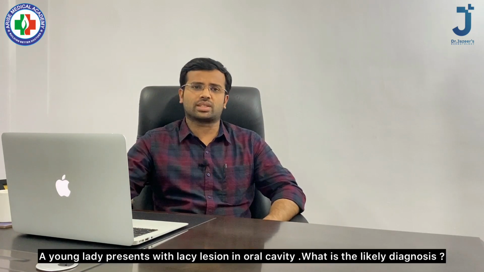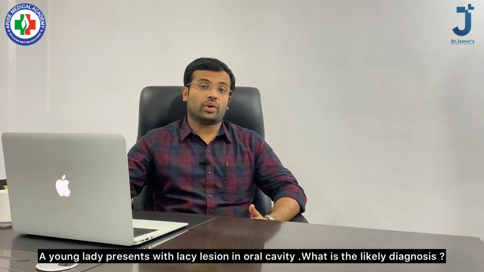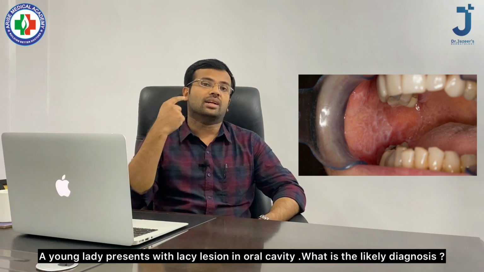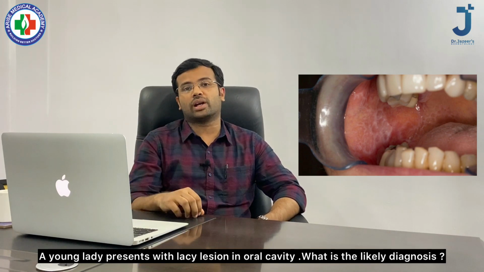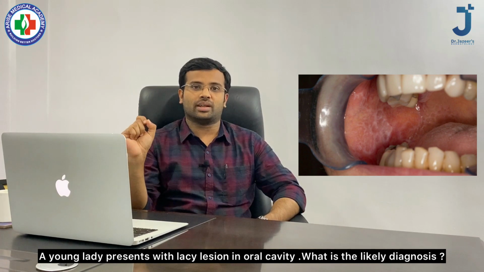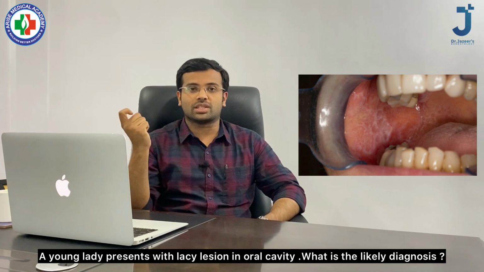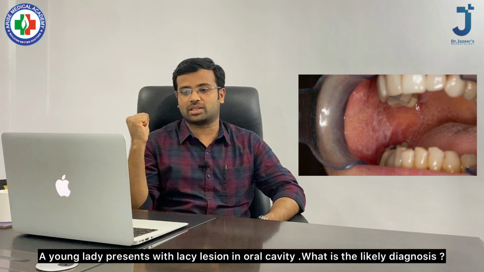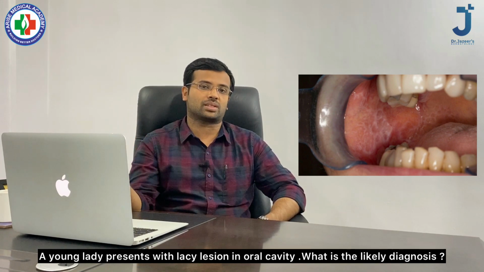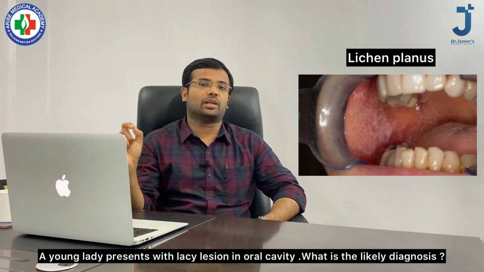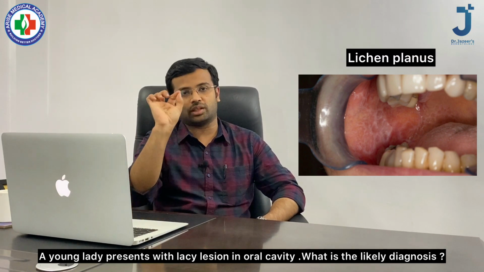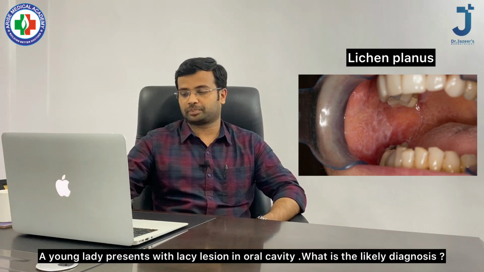The next question was again an image based question, where the question says that a young lady presents to you with a lacy reticulate lesion within the oral cavity. A lacy reticulate lesion in the oral cavity is very typical for which disease, among those papulosquamous diseases? Is it candidiasis, psoriasis, or lichen planus? The answer is oral lichen planus, because in oral lichen planus you can see a similar lesion with a lacy reticulate pattern.